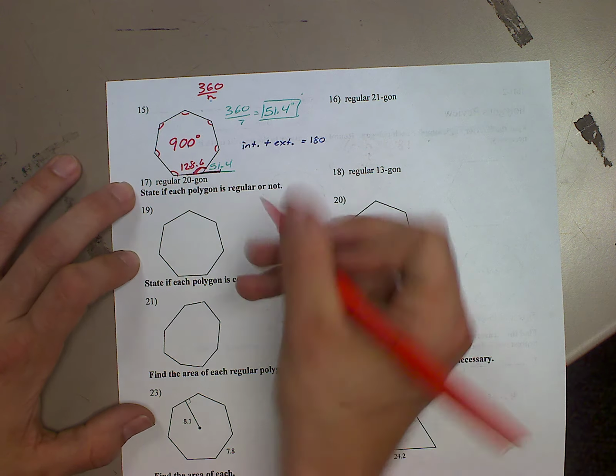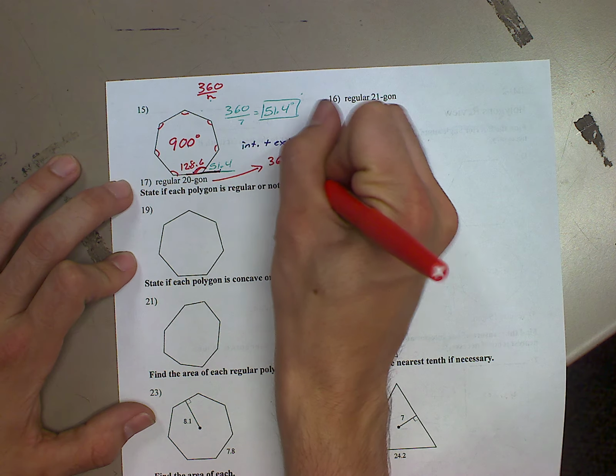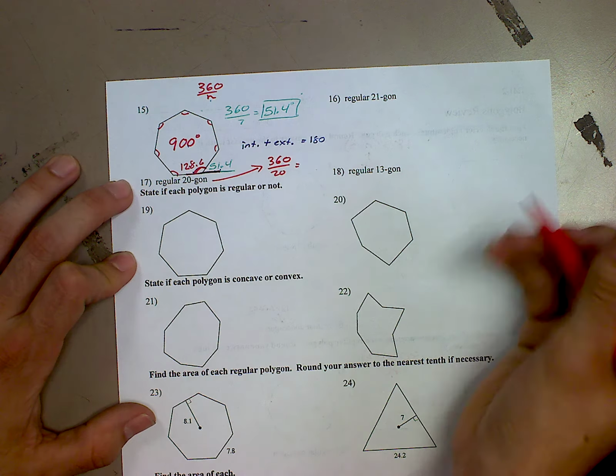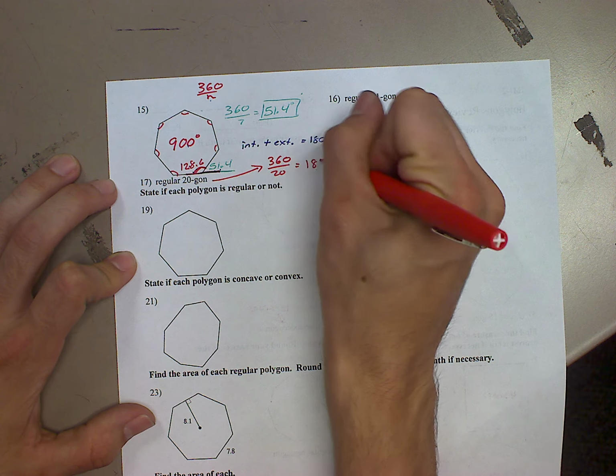Number 17 is a 20-sided shape. So 360 divided by 20 is 18.